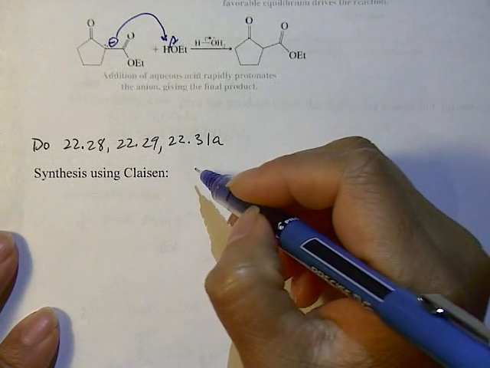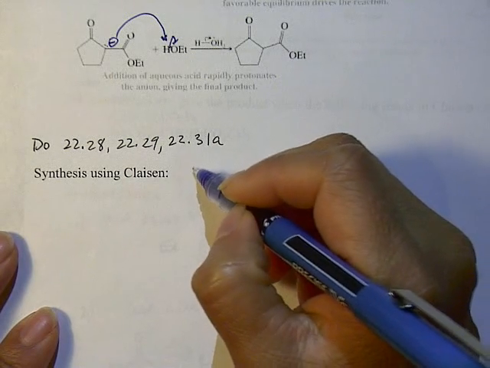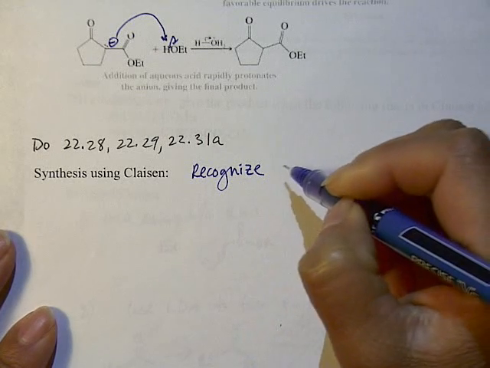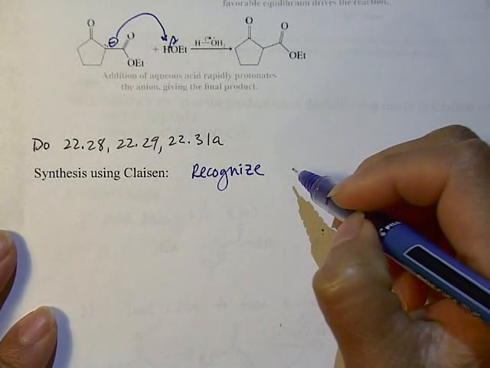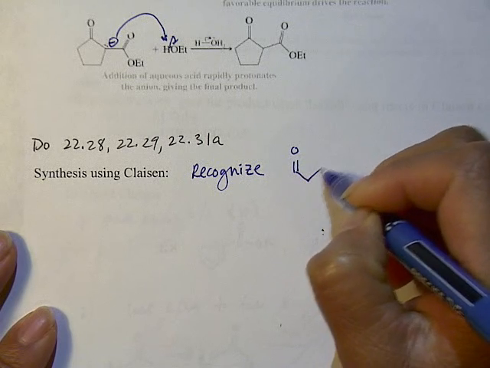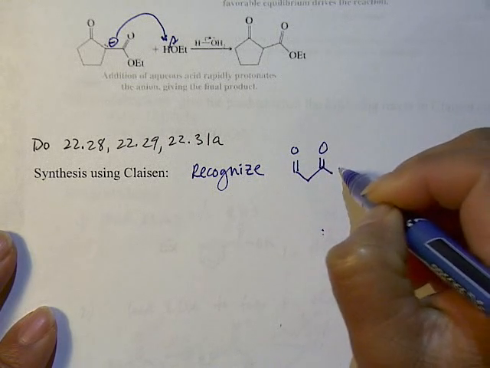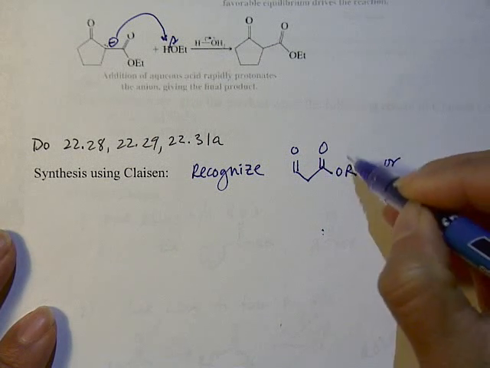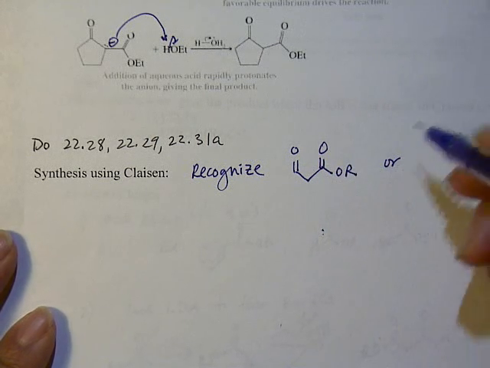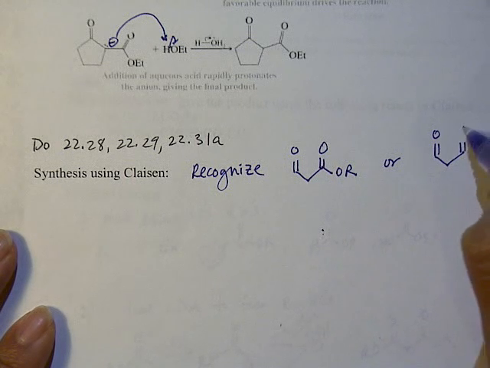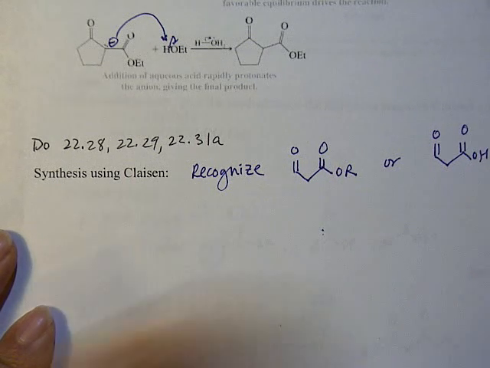For Claisen, the functional group that you want to recognize is the product, which is a beta keto ester of some sort, or it's possible, since now you know the hydrolysis reaction, that this could be in the form of a beta keto acid as well.